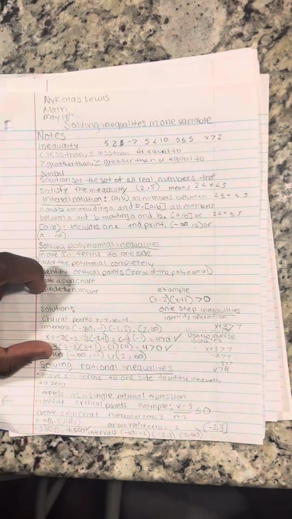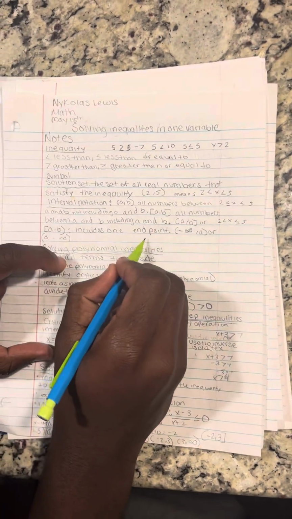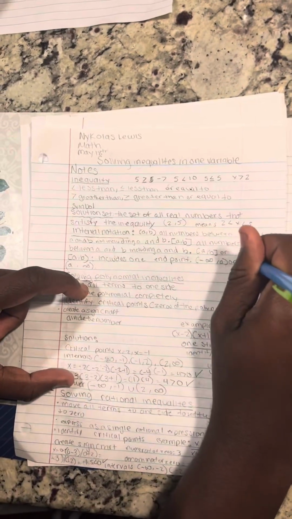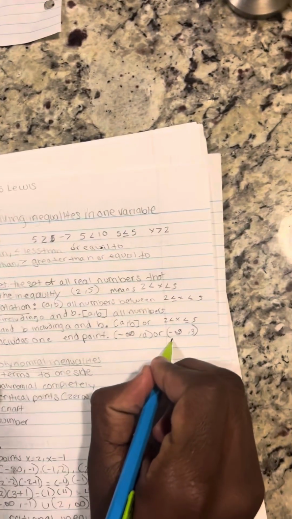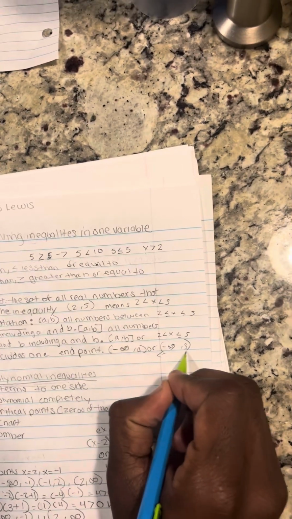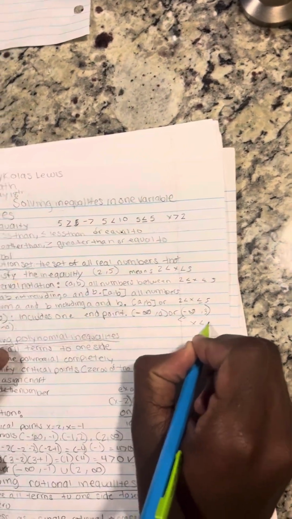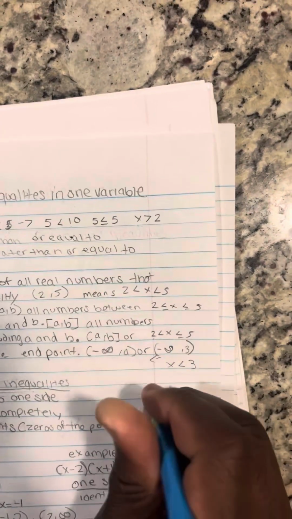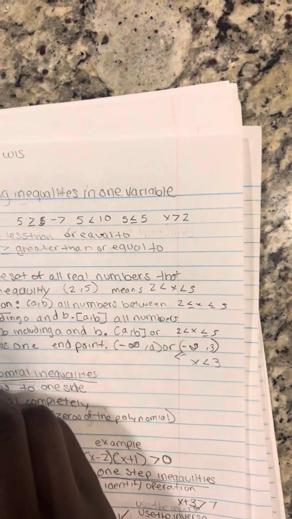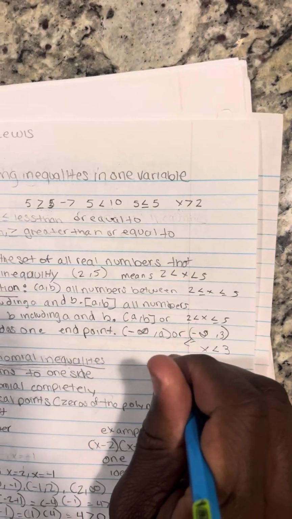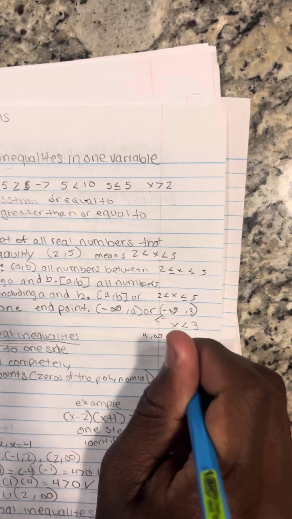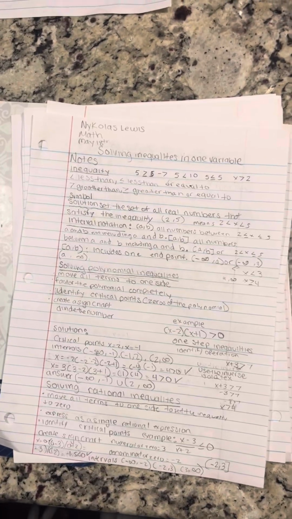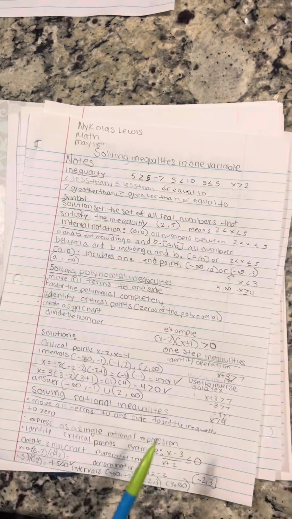All right, and this last one is that it includes one endpoint. So for example, you could have negative infinity to 3, and it goes forever on the left side but ends at 3 on the right. So it could be x less than 3. And then you can do another one where it goes forever on the right side, like 4 to infinity, but then this inequality would be x greater than 4. So these basic definitions explain how you would set up your inequalities in one variable.